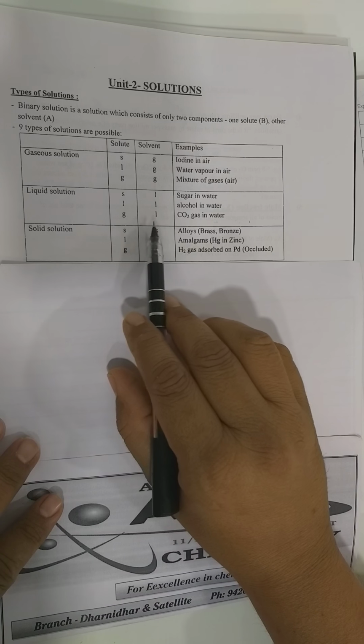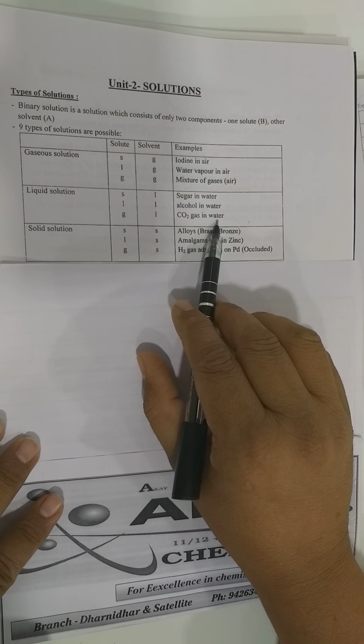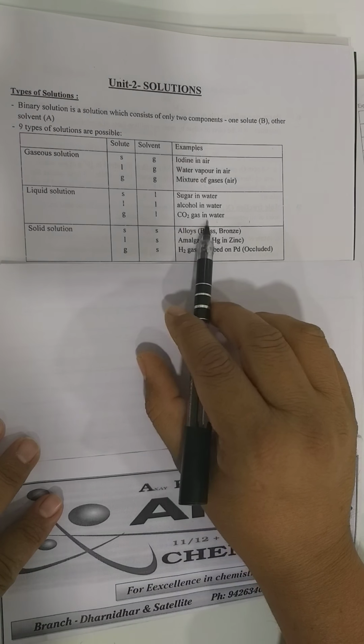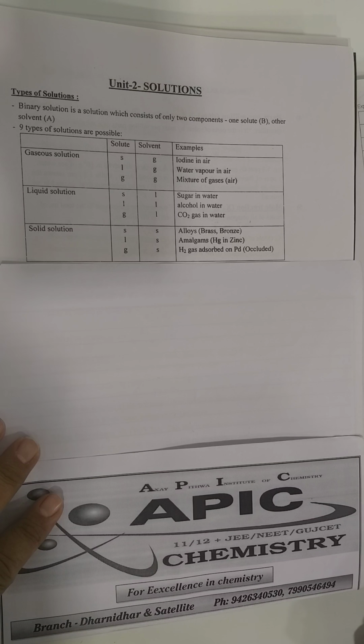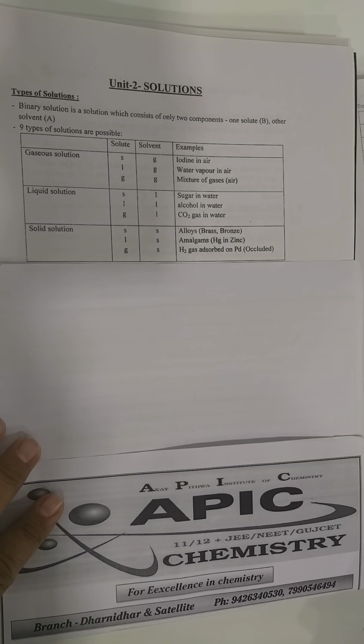Gas dissolved in liquid is CO2 gas in water. Now, can you imagine one example of CO2 gas in water? Yes, in this lockdown, you and I are all missing this. Can you guess what? Yes, it's Pepsi, Thumbs Up, all aerated waters. They are CO2 in water.